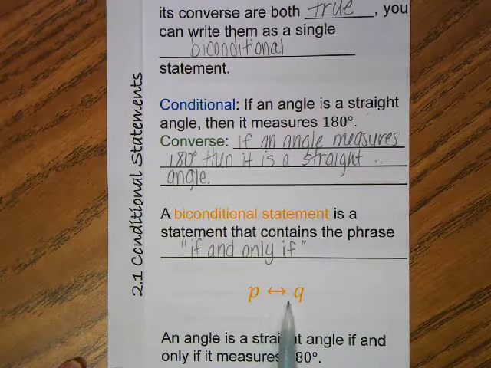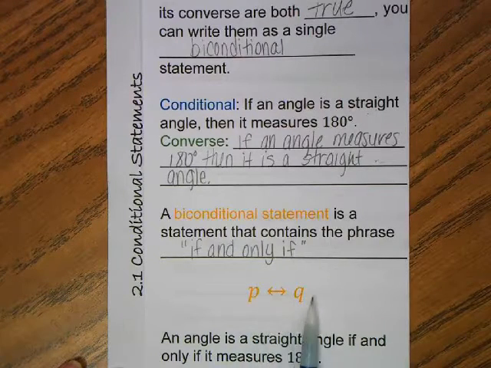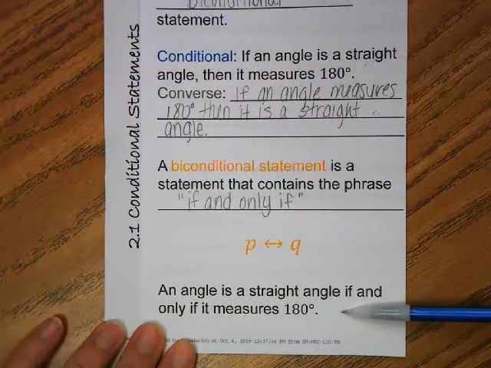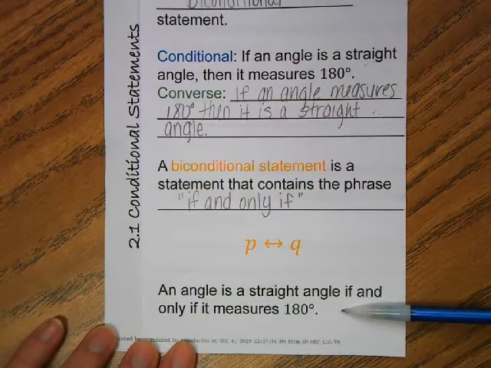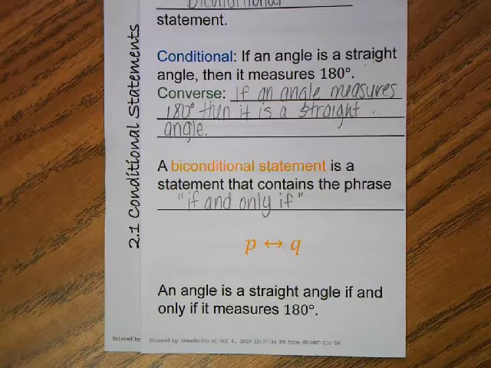P, now you're going to see a double arrow, which means if and only if, Q. So you'll be able to combine a conditional and its converse with a biconditional statement. So it would sound like this. An angle is a straight angle if and only if it measures 180 degrees.